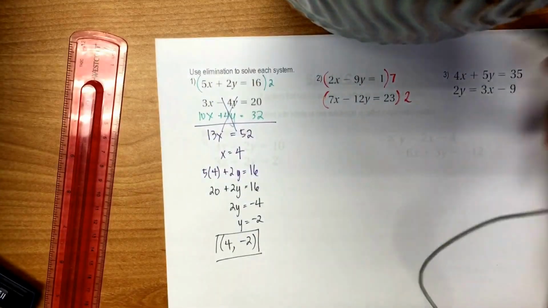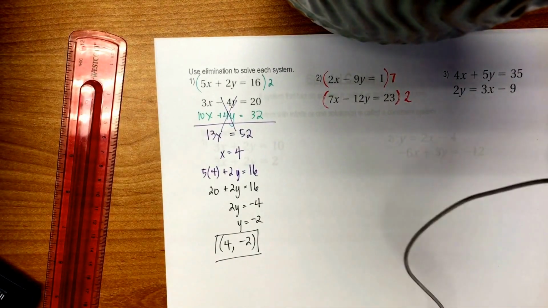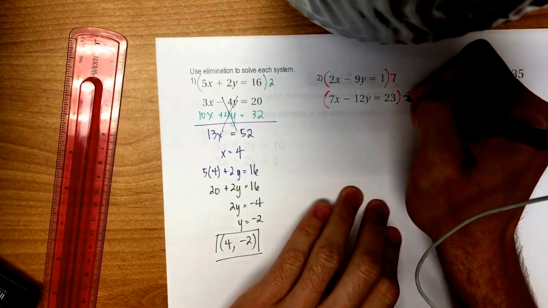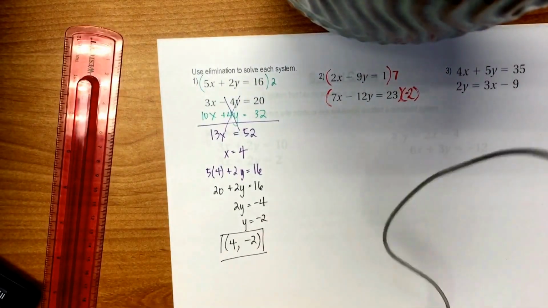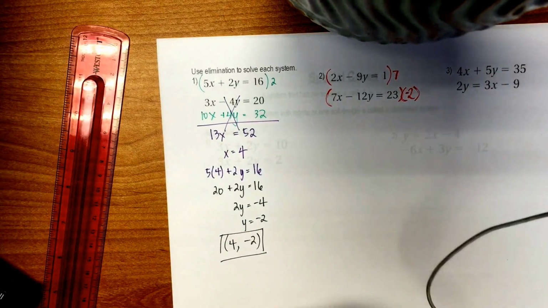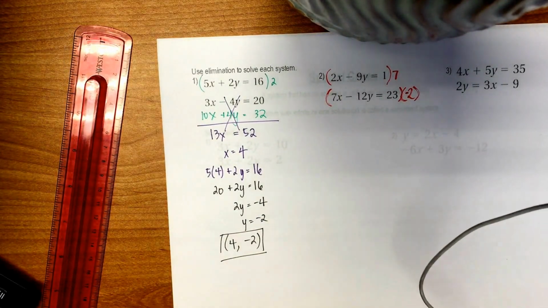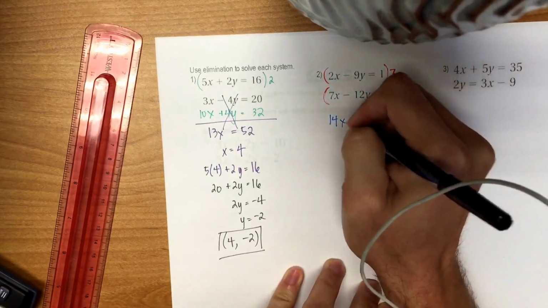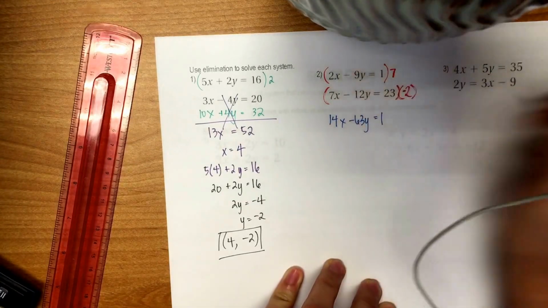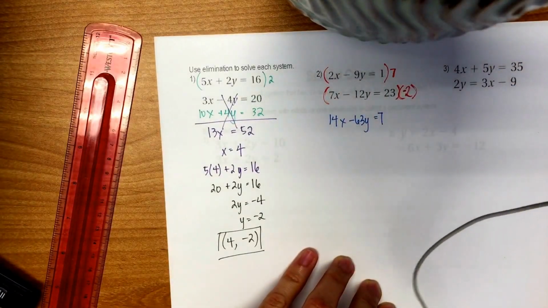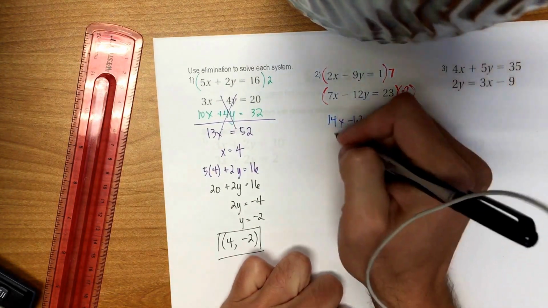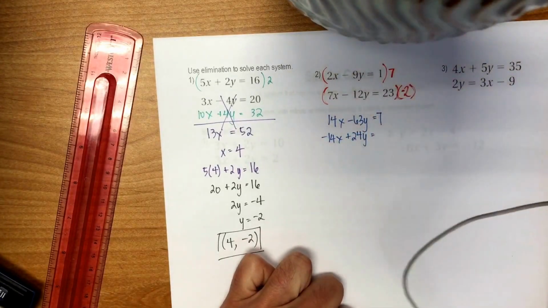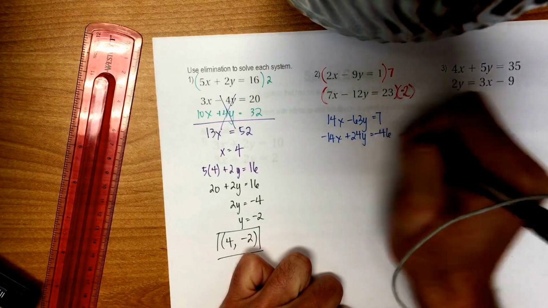Now here's the deal. They're both positive right now. I don't want them to both be positive. I want one of them to be negative. So it doesn't matter which one you select. I'm just going to select the bottom one. There's really no reason why. I'm just selecting to make the bottom one negative. Careful when you distribute your signs. On the top, you'll get a 14x, you get a minus 63y, and a 7. Got to distribute correctly. If I distribute my negative 2, I get a negative 14x, I get a positive 24y, and I get a negative 46.